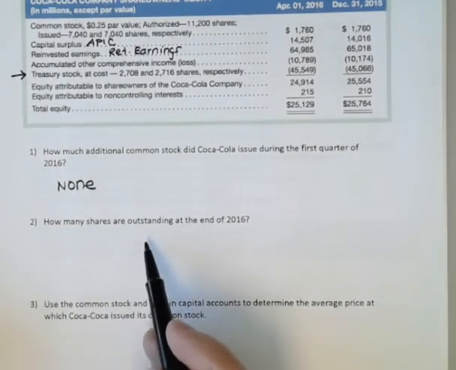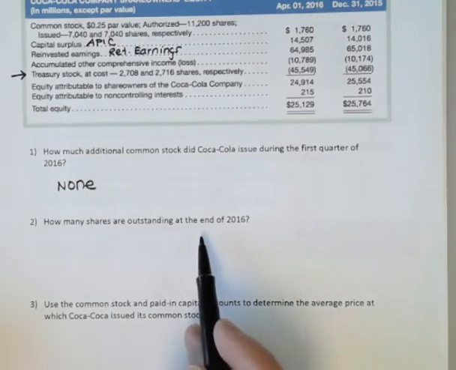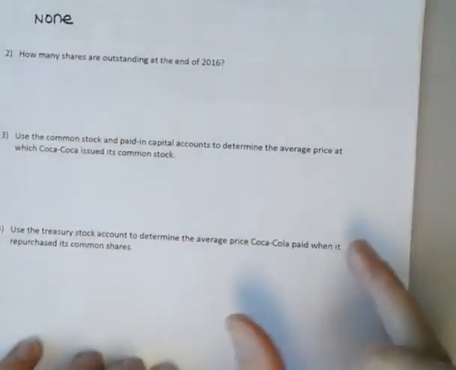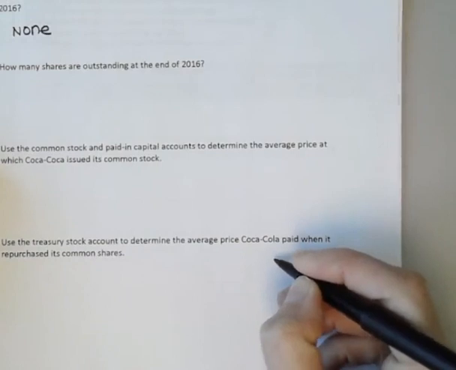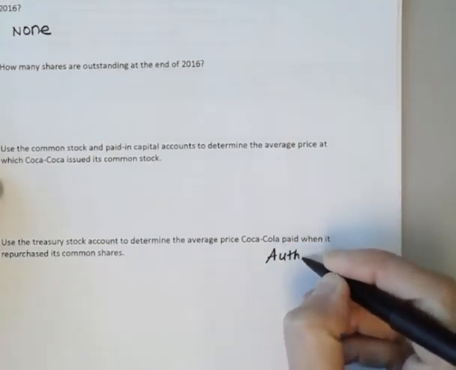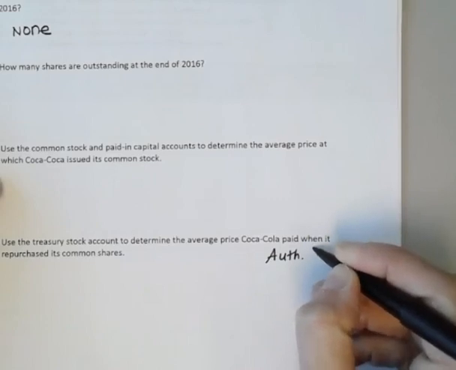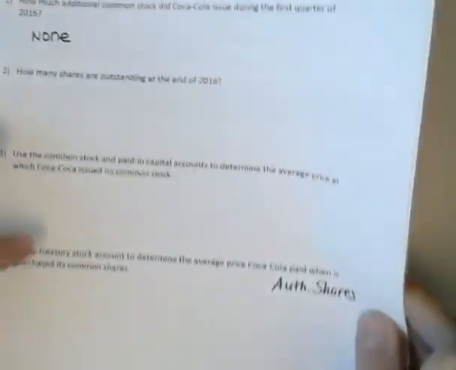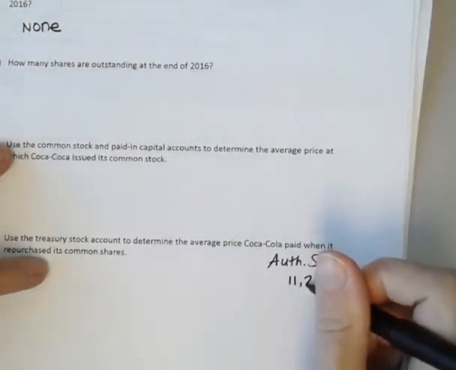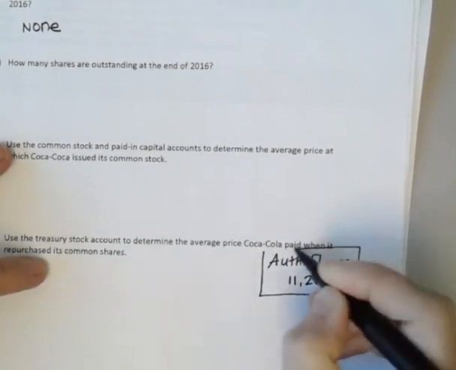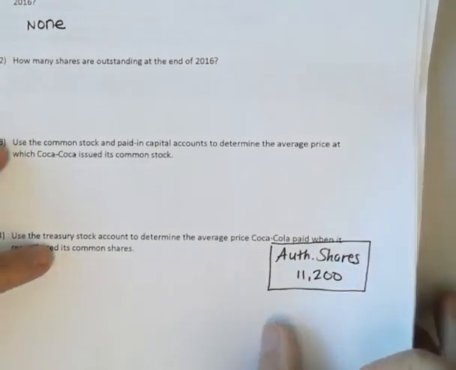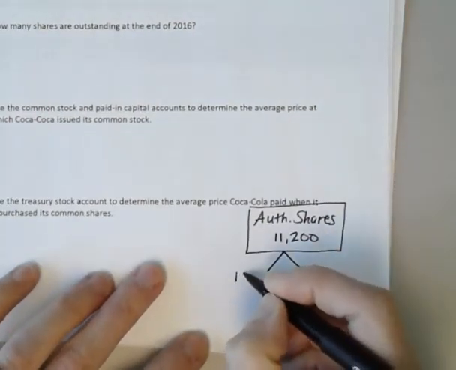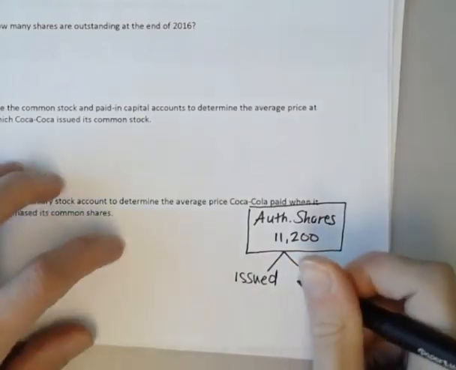Next, I want to look at how many shares are outstanding at the end of Q1 2016. What I want to consider is what I call a tree, in terms of looking at the company's shares and what occurs with those shares during the period. The first thing I want to start with is the company's authorized shares, the maximum number of shares that they can ever issue per their corporate charter, which is 11,200. All these amounts are in millions, of course. And with their authorized shares, these shares are either issued by the company at some point or unissued.